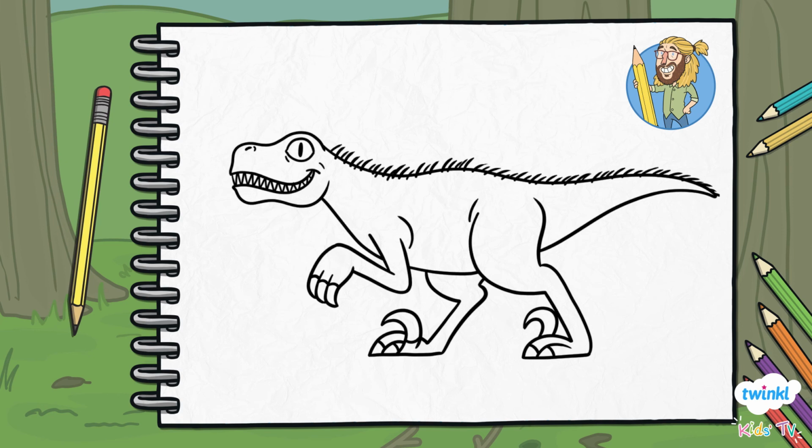Brilliant work! If you fancy bringing your Velociraptor to life, why not grab some coloured pens or pencils and get colouring in?